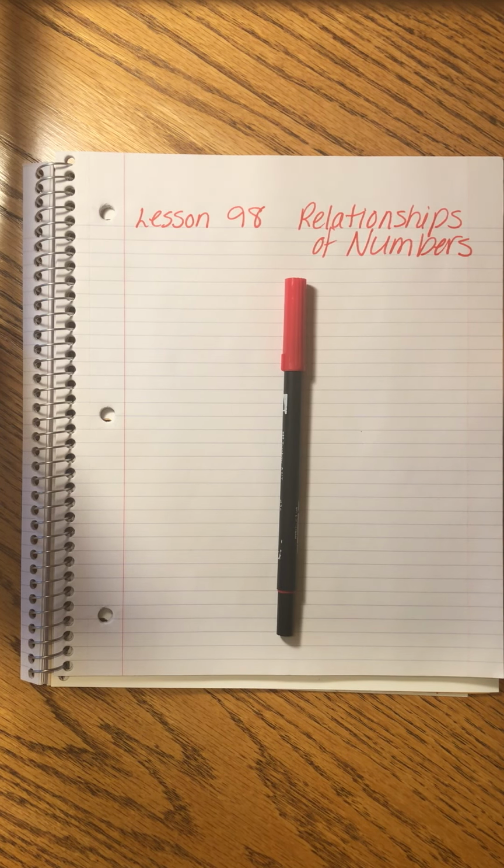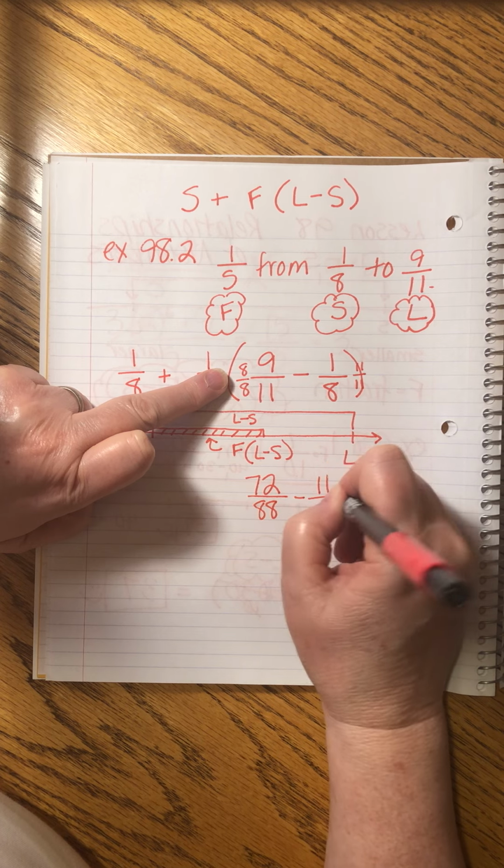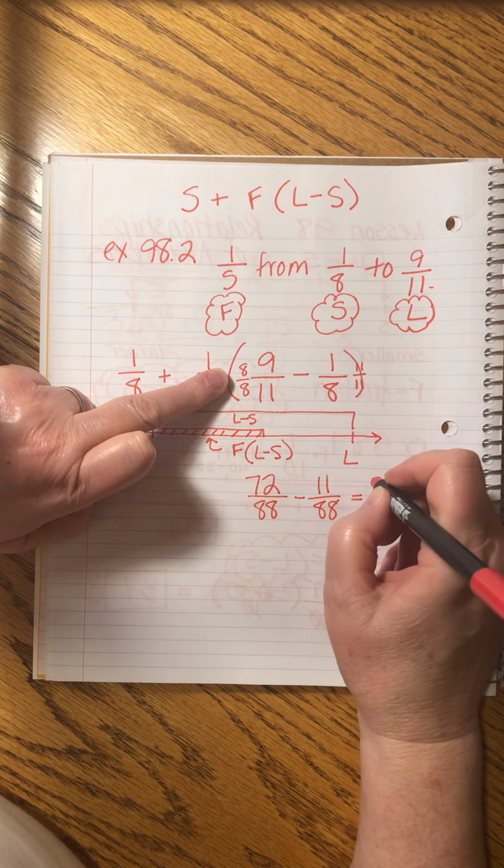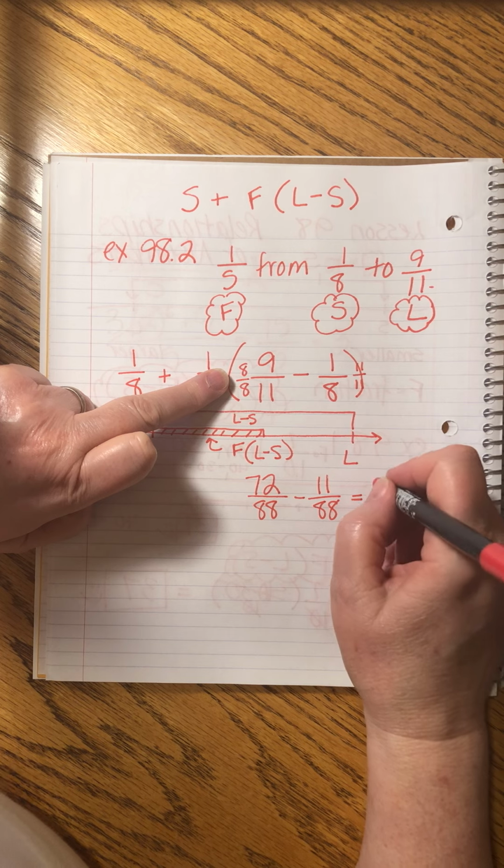All right, the hardest part of these problems is just managing all of these crazy numbers. We want to start here in the parentheses. We want to actually do this subtraction. We're going to have to multiply this one by 8/8 and this one by 11/11, right? In order to get the fractions to combine. So this then will become 72/88 minus 11/88, and that equals 61/88.